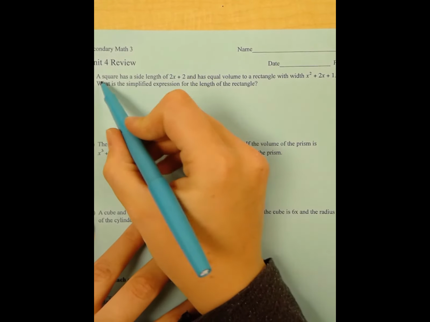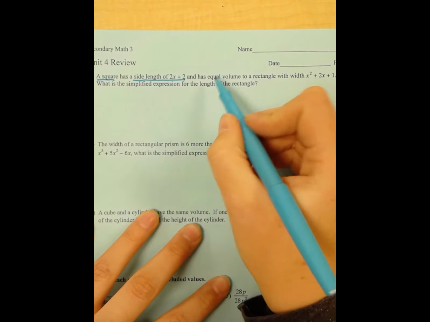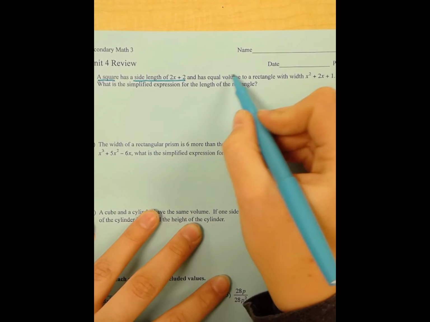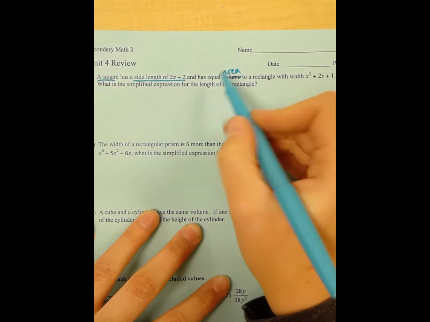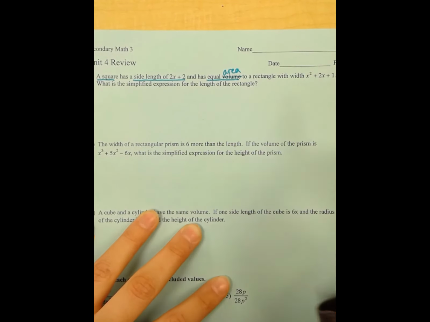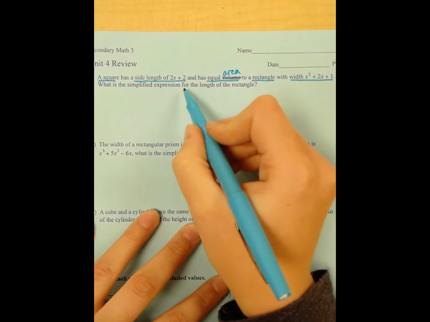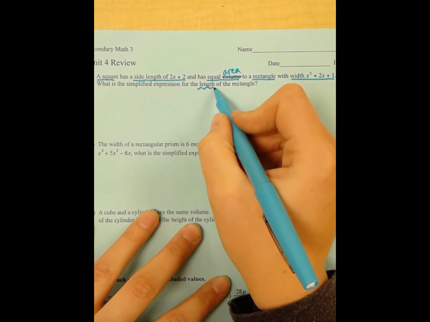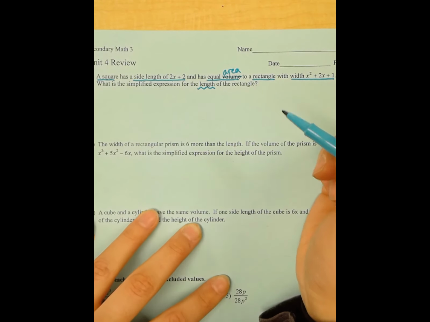So I see a square has a side length of 2x plus 2 and equal, we're gonna change this so it says area because otherwise it's not gonna make sense. But we know they have equal area to a rectangle with this width. So what is the simplified expression for the length of the rectangle? So that's what I'm trying to find.